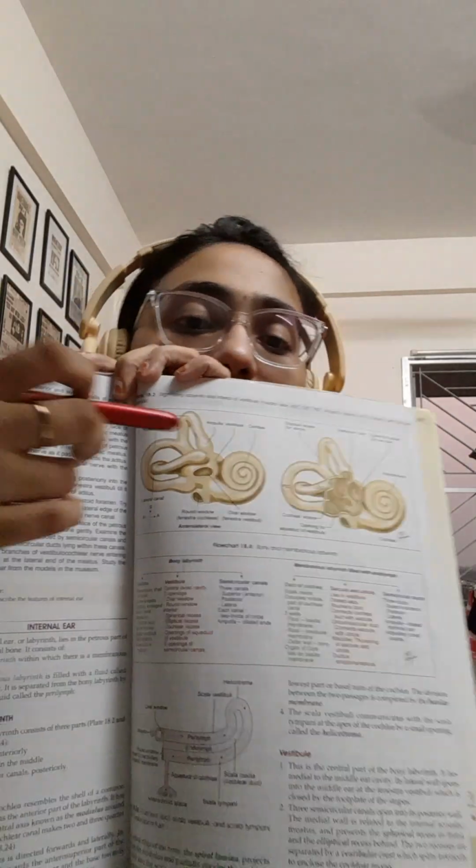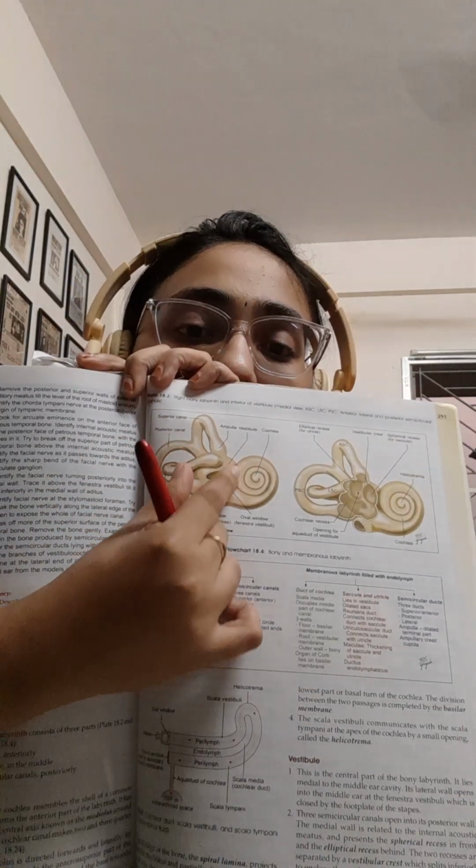So this is about the semicircular canals. Imagine a picture of the middle ear right over here. Now we're going to take a look at the vestibule. The vestibule is comprised of the two windows, which we saw in the medial wall of the middle ear: the round window and the oval window. These are two openings present in the vestibule, which connect the vestibule to the middle ear.